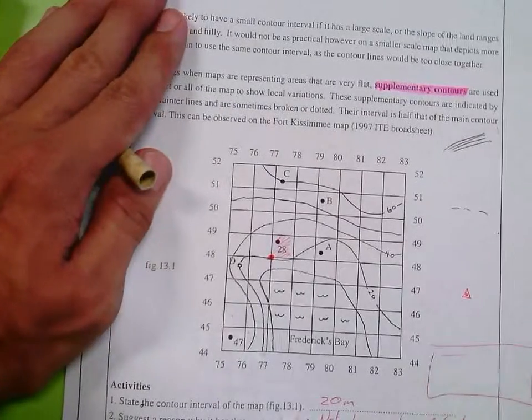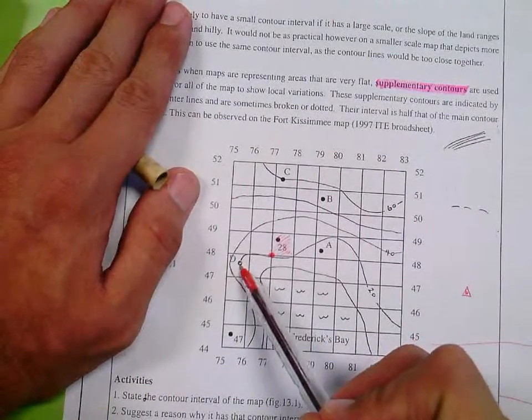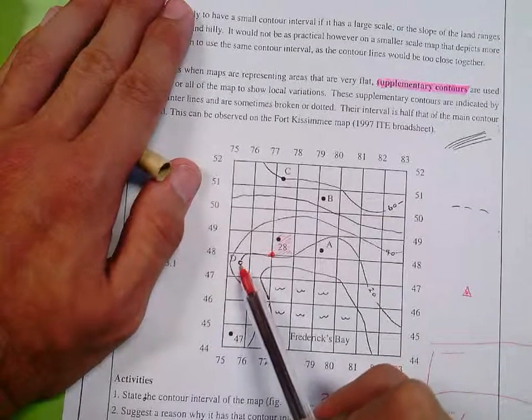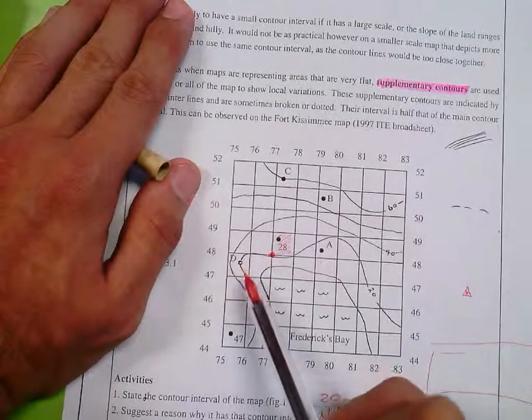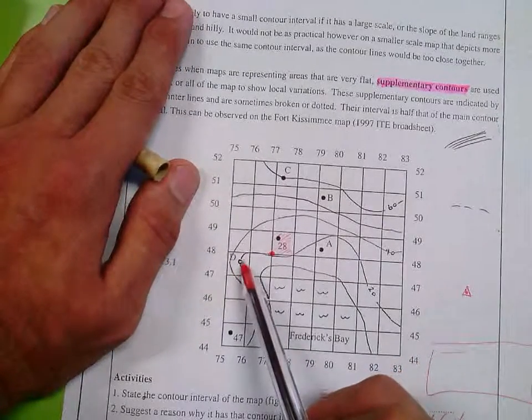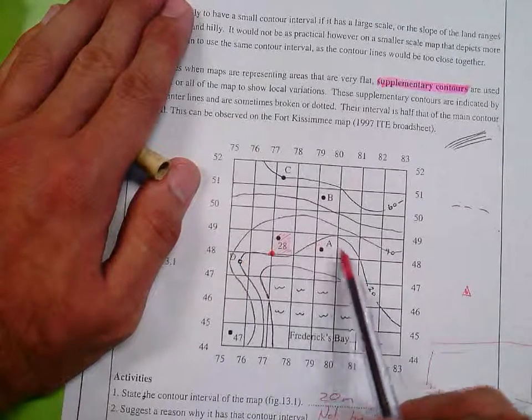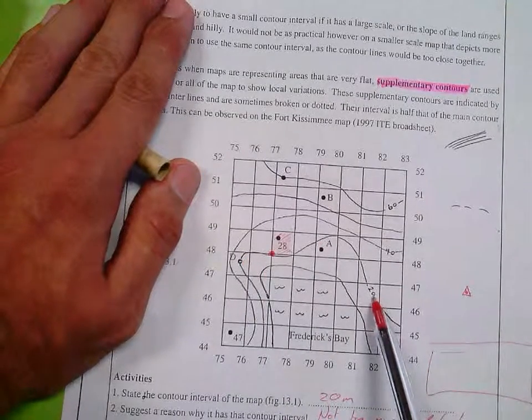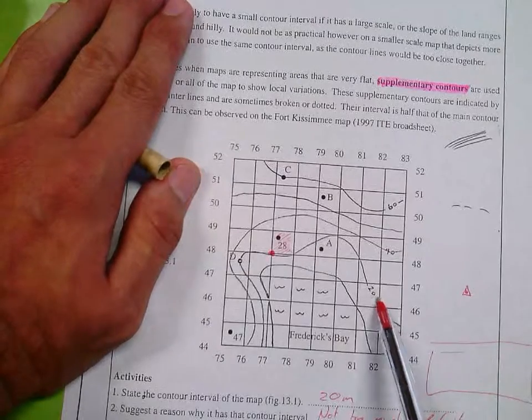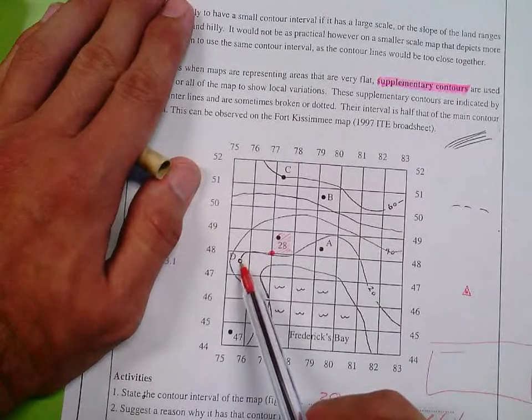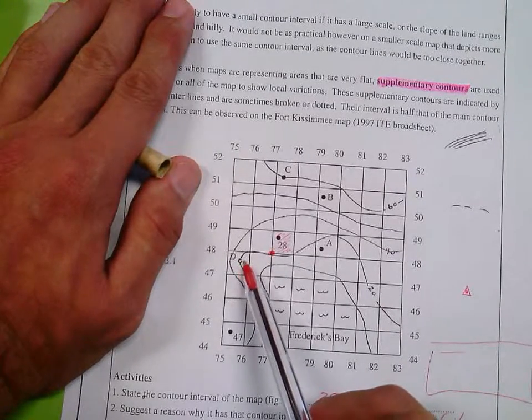Now, sometimes a spot height like this one, D, does not have a number attached to it, but you can see that one's right on a contour line. So if you follow that contour line around and work out what its height is, you'd be able to write in an answer that D is at 20 meters above sea level.